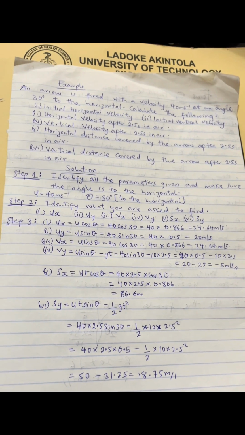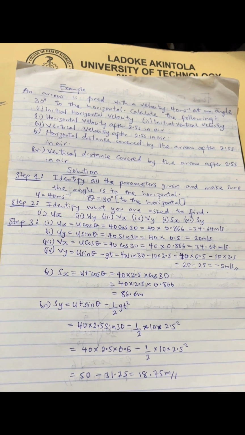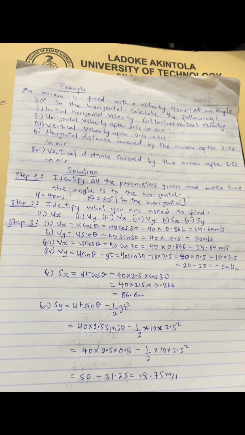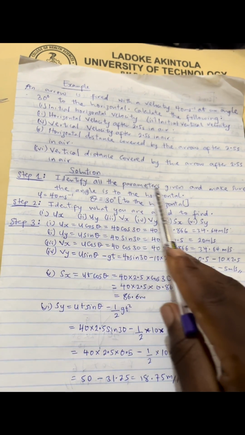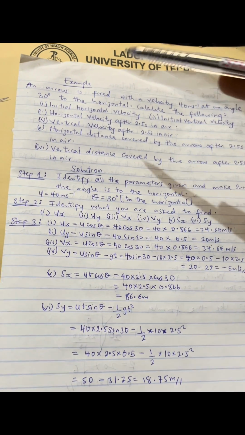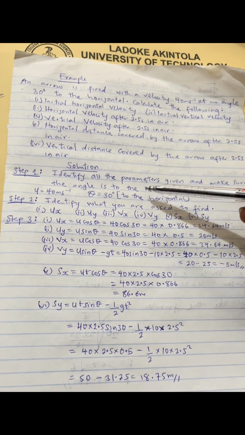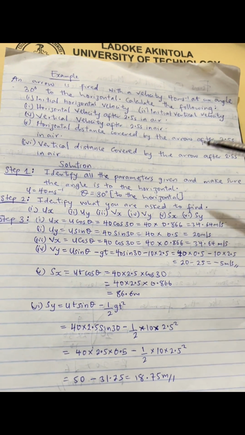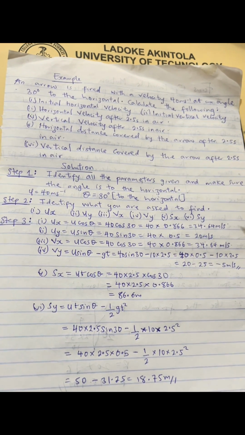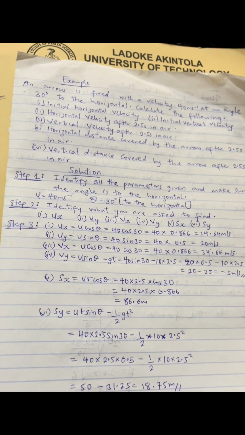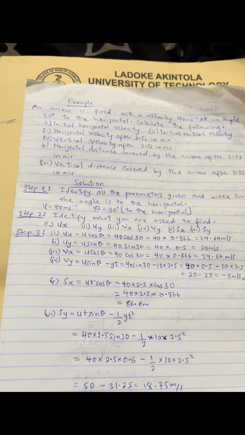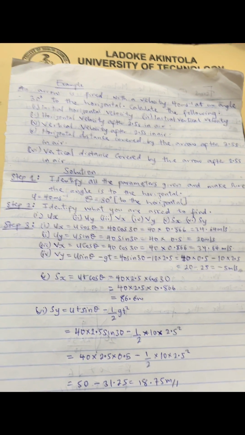So whenever you have a physics calculation question, the first thing you are expected to do is to identify all the parameters given. That is, all the values given to you in the question, identify them by writing them out, and make sure the angle is to the horizontal. So the angle given to you in the question, whenever there is a projectile question, must always be to the horizontal. You get that?